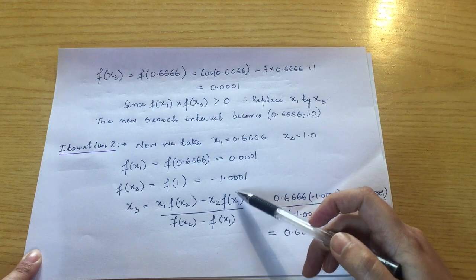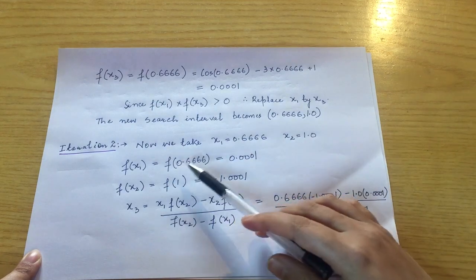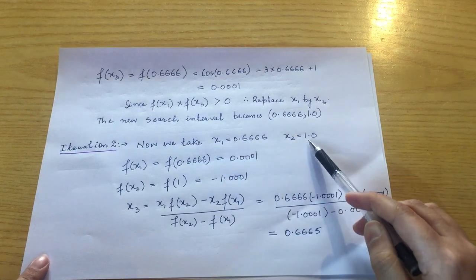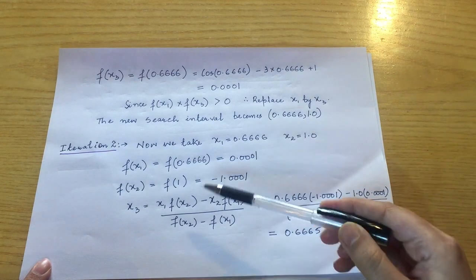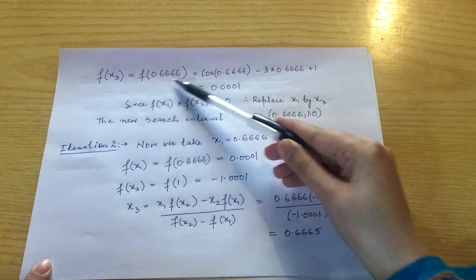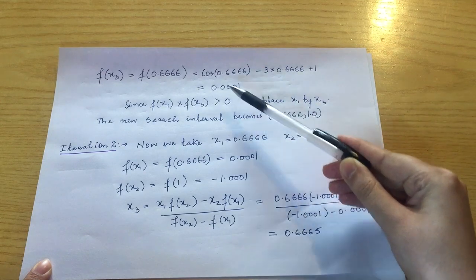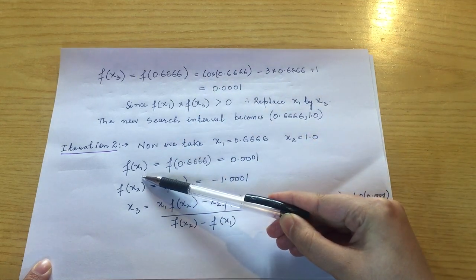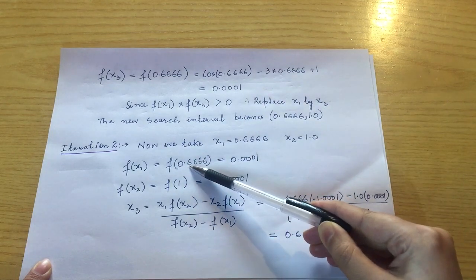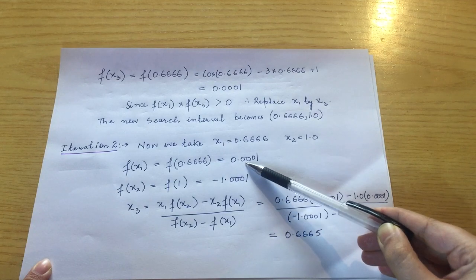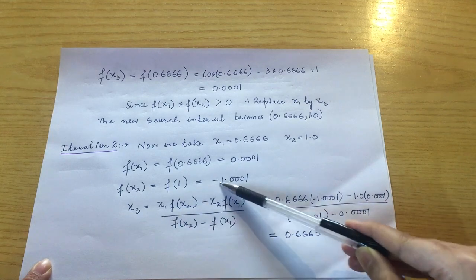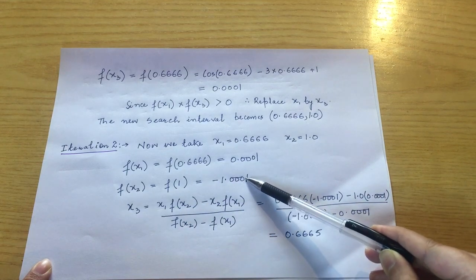Similarly, for our next iteration, we have to follow the same steps. Now we will take 0.6666 as x1 and x2 as 1.0. As our x1 is now the old x3, we have already calculated its value, which becomes x1 in the next iteration. So we will directly take the value from here. We are taking f of 0.6666 as 0.0001. Similarly, we have to evaluate f of x2, which will be equivalent to minus 1.0001.